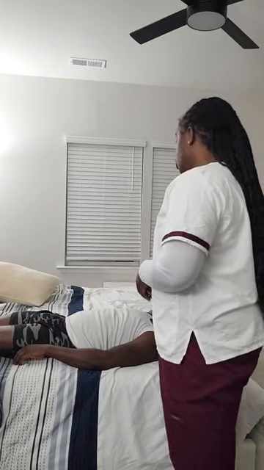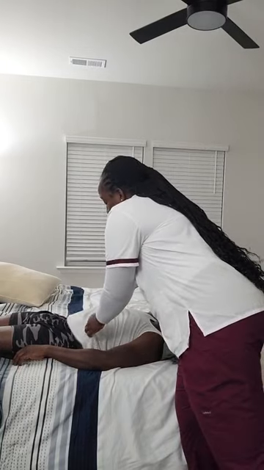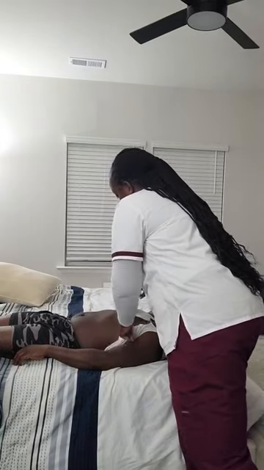I would also start by using the BUBBLE-EL word. The B stands for the breast. So I'll be lifting the patient's top and inspecting the breast.